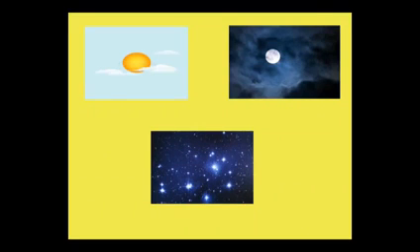Now, here you can see children, there are some objects given over here. Every day we see these objects in the sky, isn't it? This yellow round ball which you can see over here, we call it the sun. S-U-N, sun.